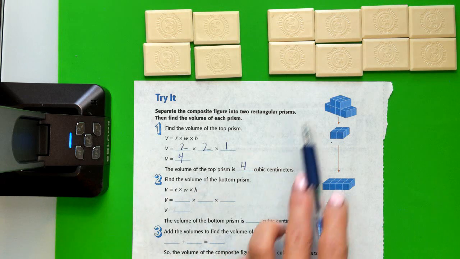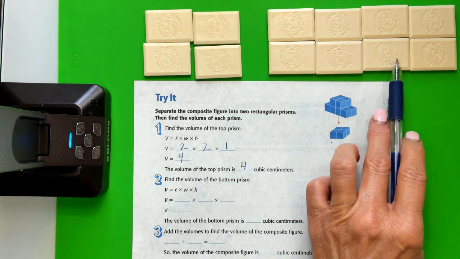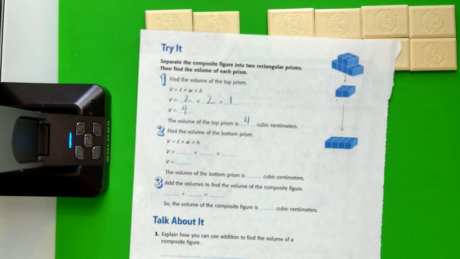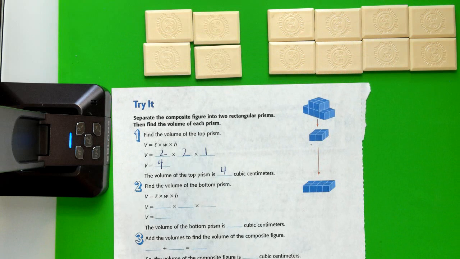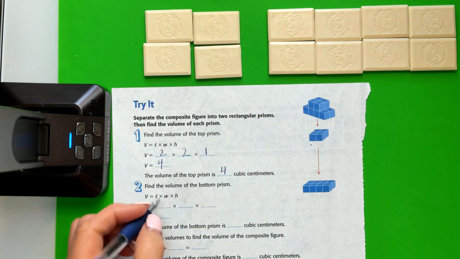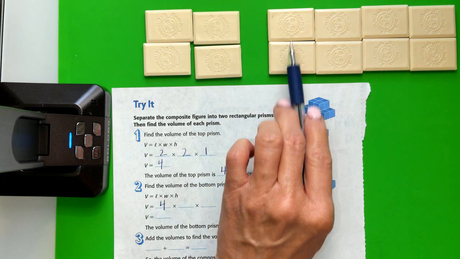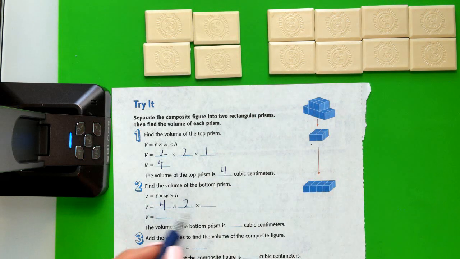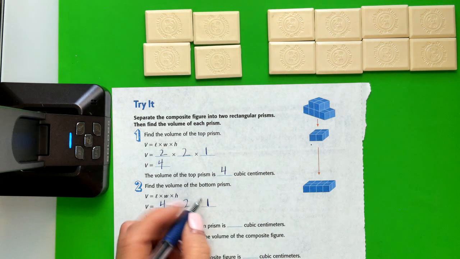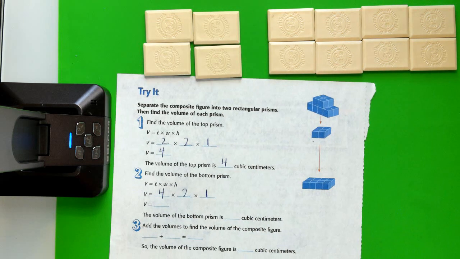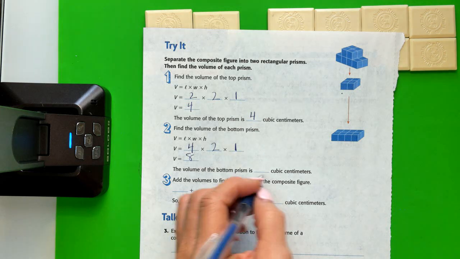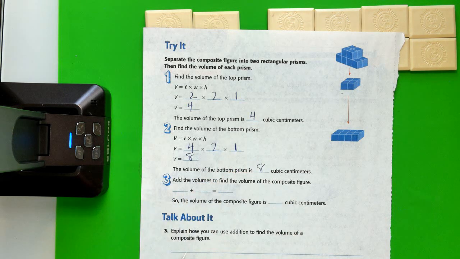Now I'm going to find the volume of my bottom prism. This was the one on the bottom. So, for length, I had 1, 2, 3, 4. For width, I had 2. It was 4 long and 2 wide, and my height was only 1 tile tall. So 4 times 2 is 8, times 1 is 8. The volume of the prism is 8 cubic centimeters.